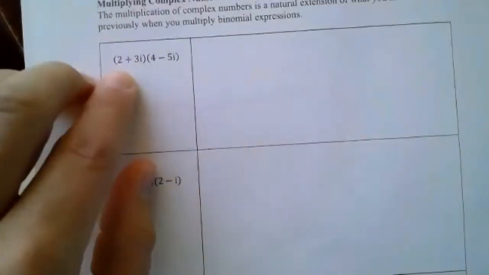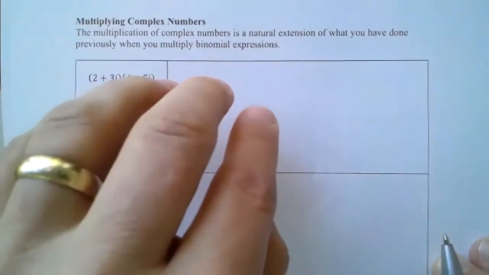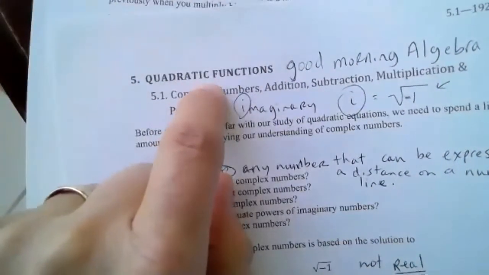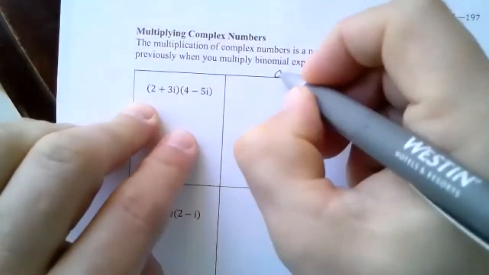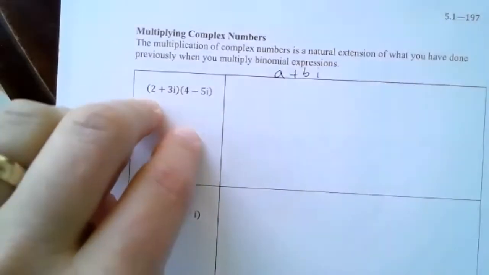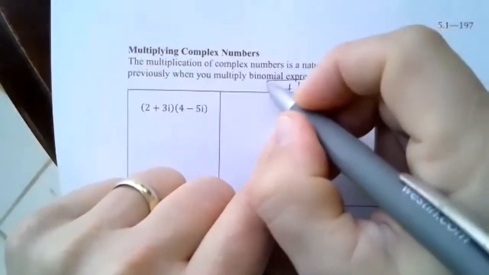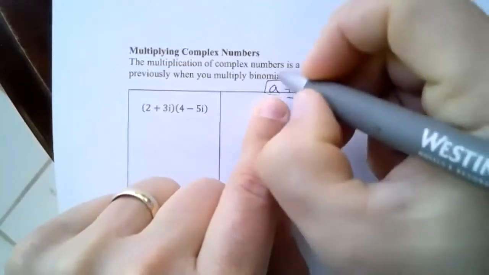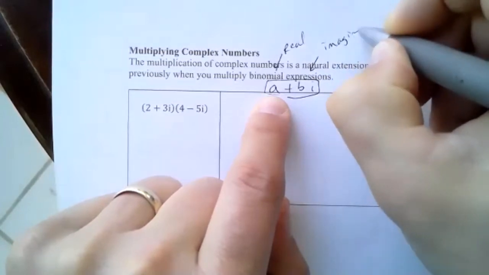But all right, so now this is where it gets really interesting, because we're actually trying to teach you about quadratic functions. That's what the title of this lesson is. And why in the world do complex numbers have anything to do with quadratic functions? Well, remember we talked about on Monday that a plus bi is the standard form for a complex number. Remember, I'm going to say it again. a is the real part, and bi is the imaginary part.